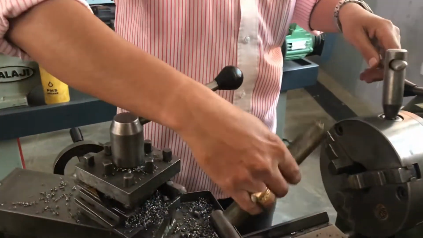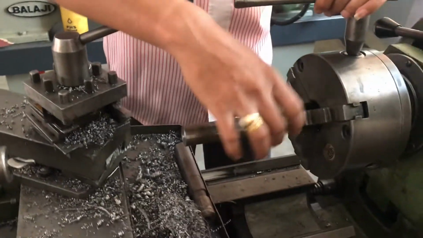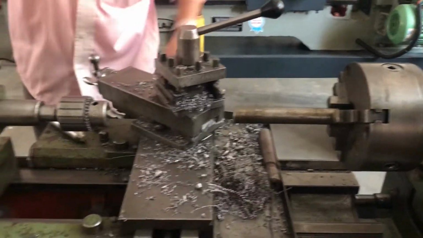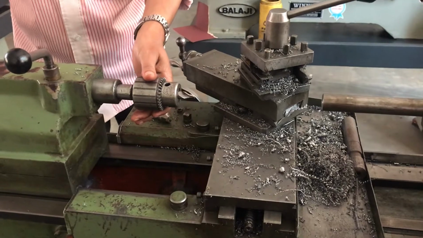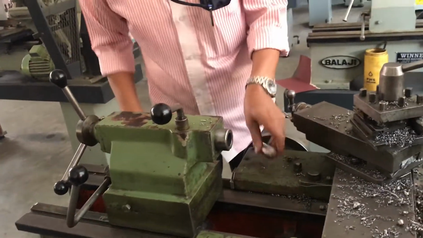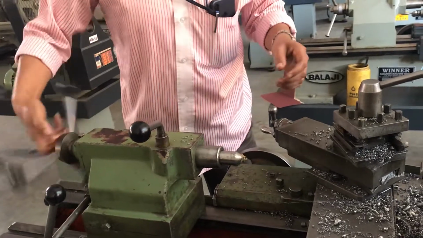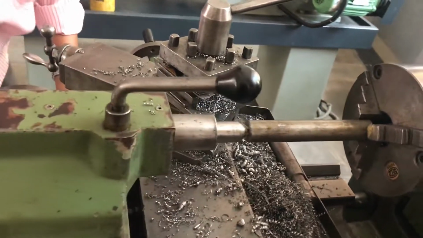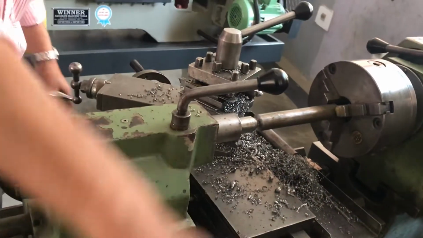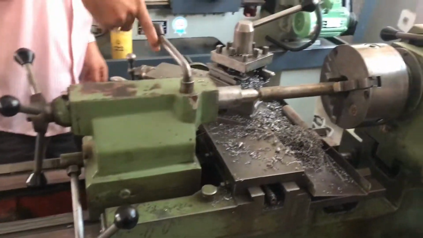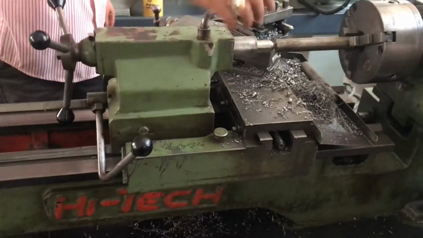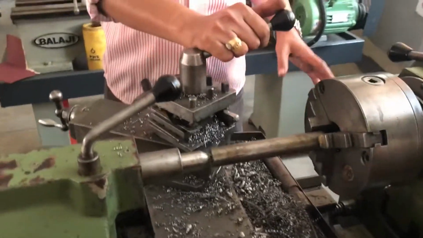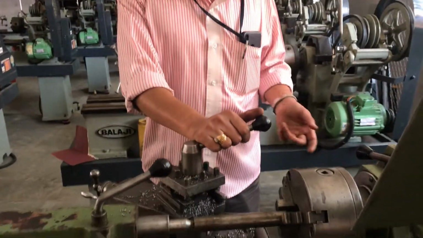After doing these two operations, you should hold the job at full length like this. And then remove this drill chuck and fix the dead center and apply the grease here, and then apply it to the other end of the workpiece and make it lock with the tailstock lever. This is the spindle locking lever, and this is the tailstock locking lever. This is the way of fixing the job. And these two operations are very, very important for any next operations.